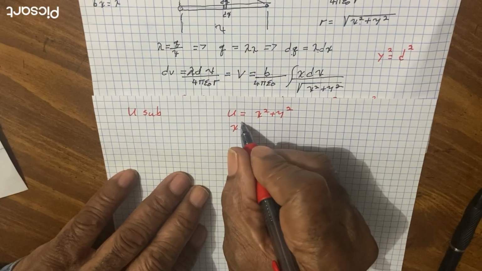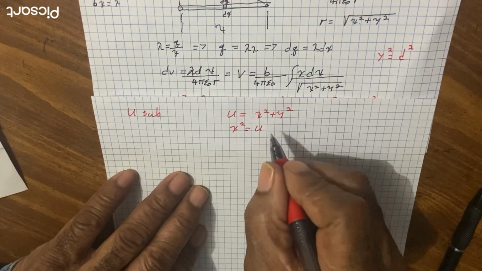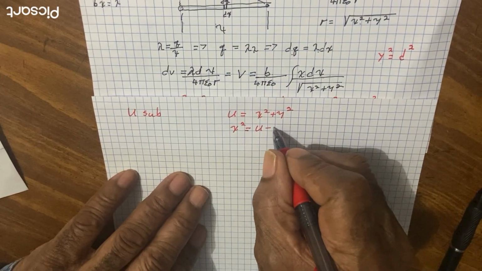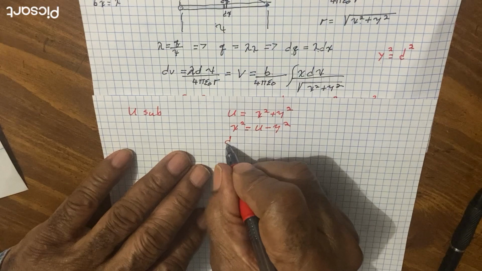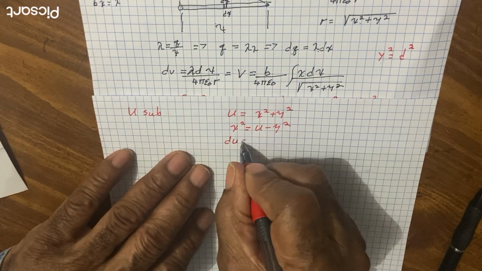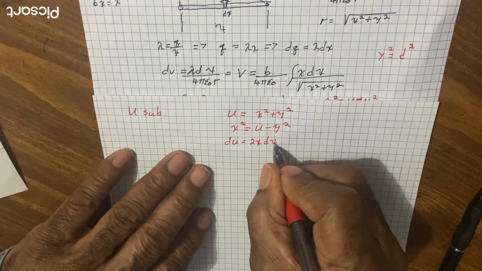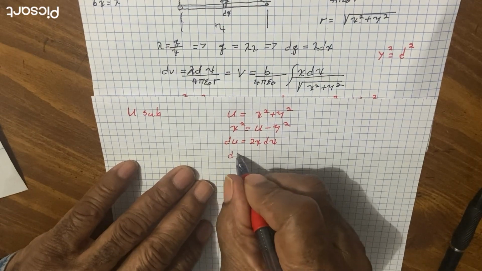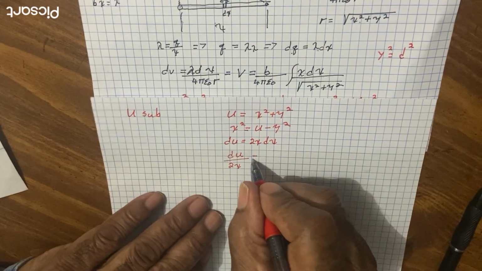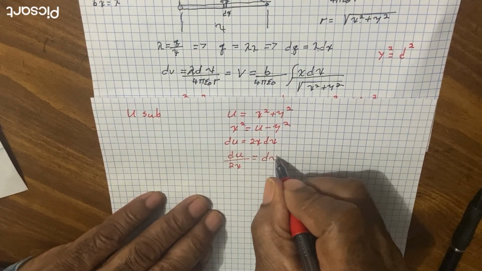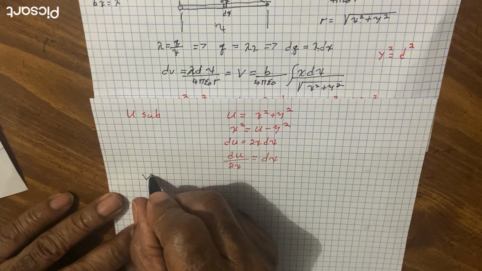We're just going to say x squared is equal to u minus y squared, and du is going to equal 2x dx, and du over 2x is equal to dx. Now, we write our integral down again.